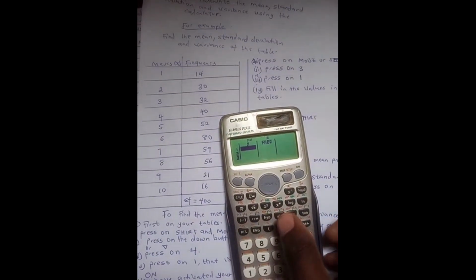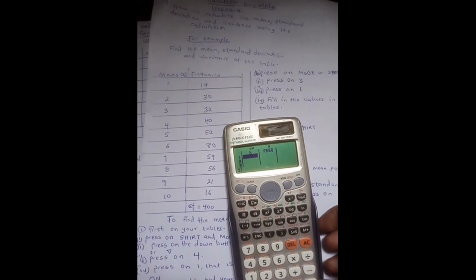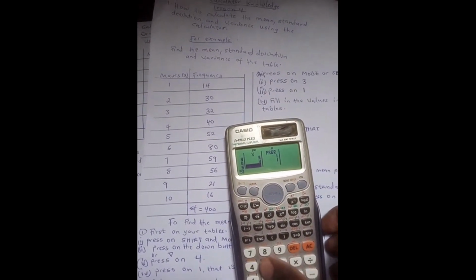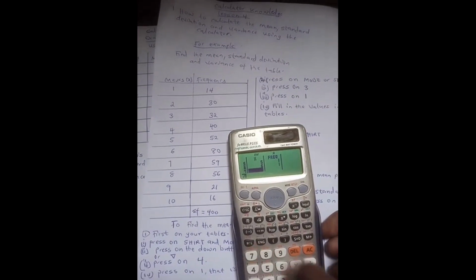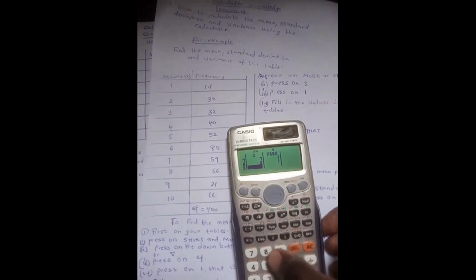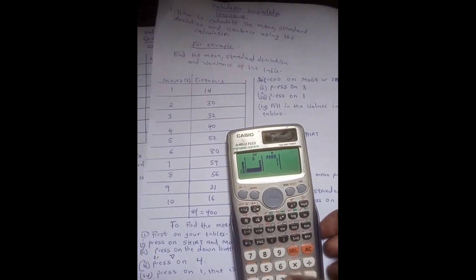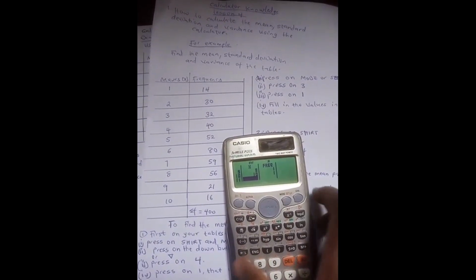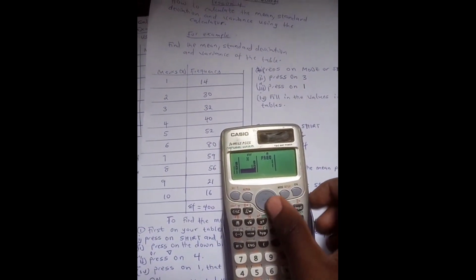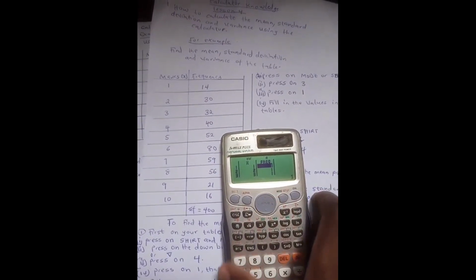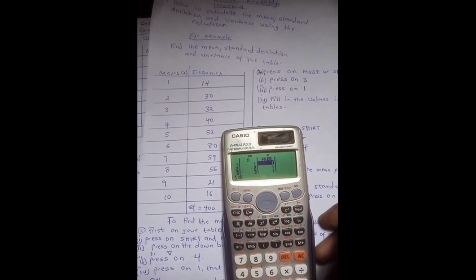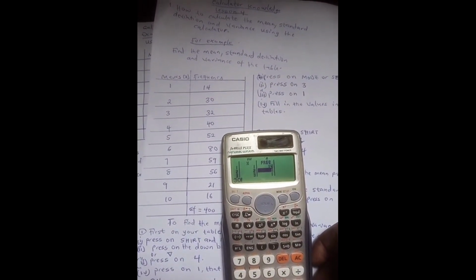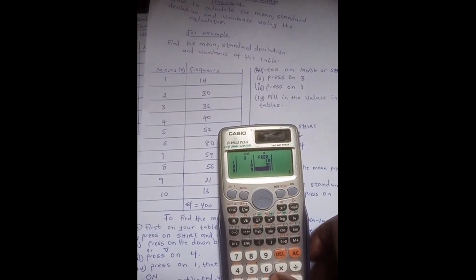So our x values are from 1 to 10. So 2, 3, and so on. For you to do it, if you press any number, you have to press equal to for it to send it to the other one. So for our values on the frequency, you have 14. Press on the values and input into the calculator. 30.